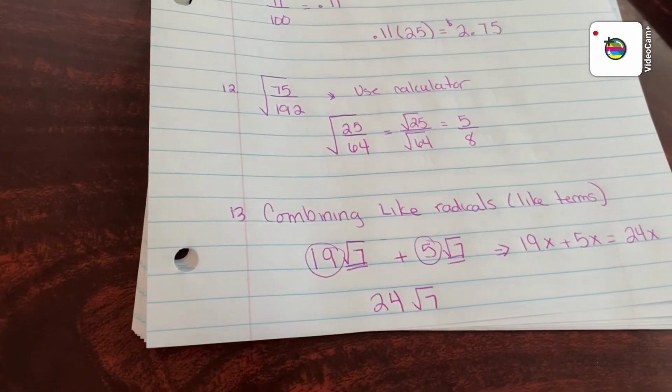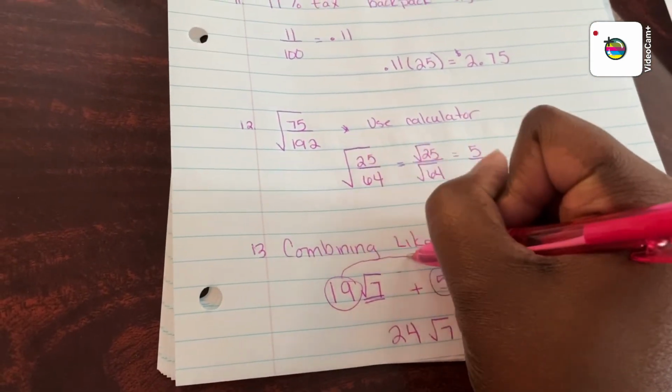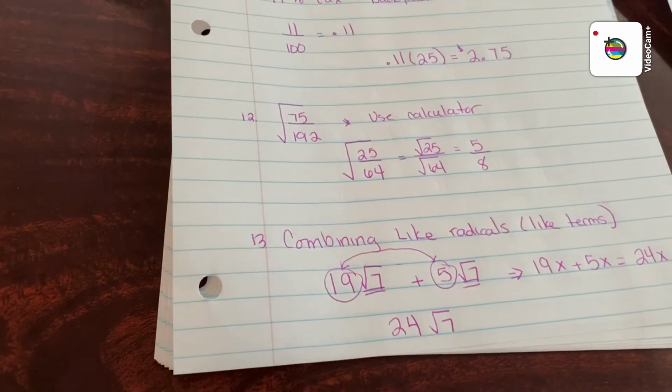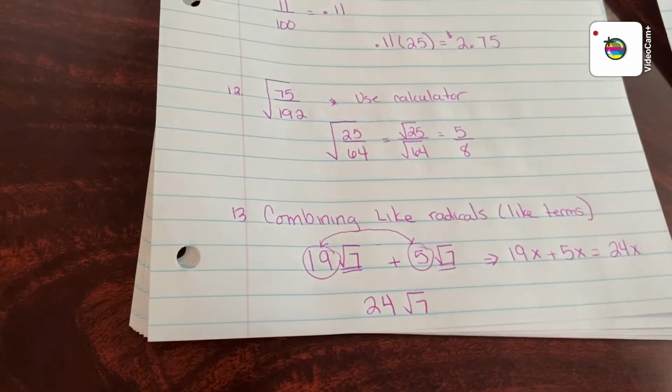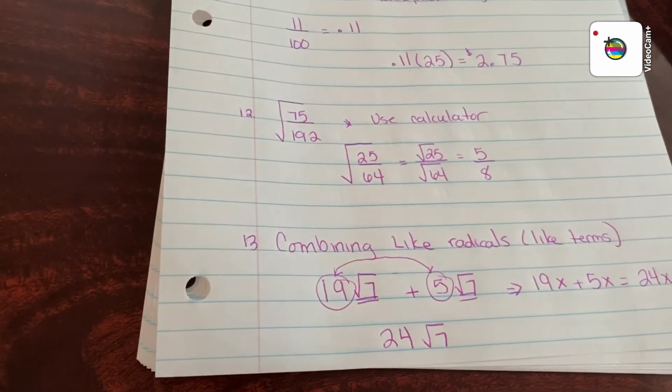I didn't do anything with my radicals. I just looked to see if they were alike. If they were alike, I can add the numbers on the outside or subtract the numbers on the outside together. Okay, hopefully that makes sense. If you have a question, remember to post it on our Schoology discussion board.